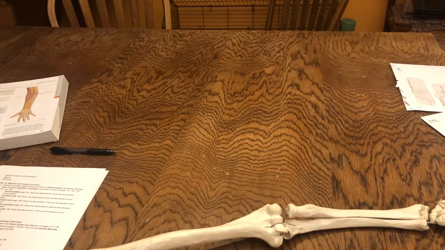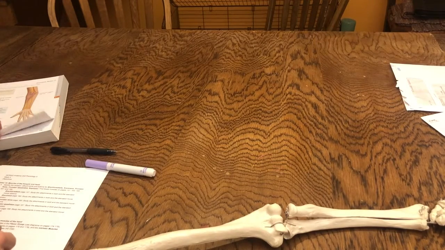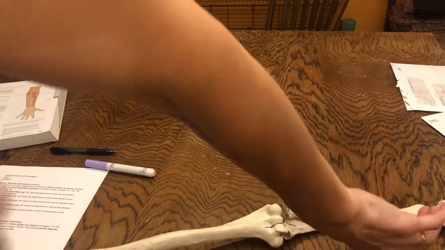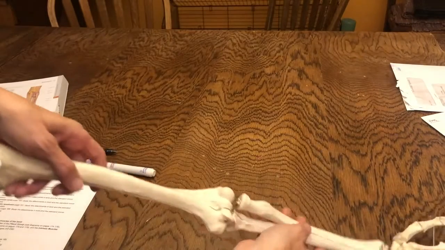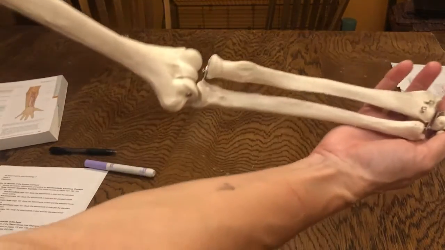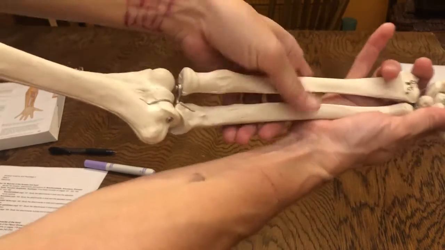Let's do supinator, how about? So supinator is on page 169. Supinator is more on the lateral aspect. So this is our elbow and our proximal radial ulnar joint.